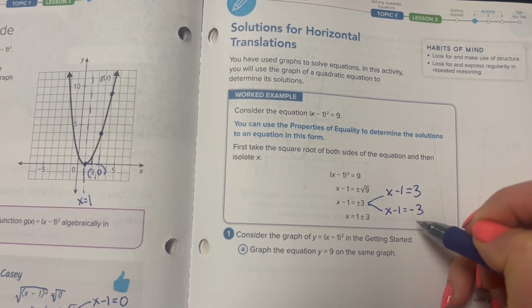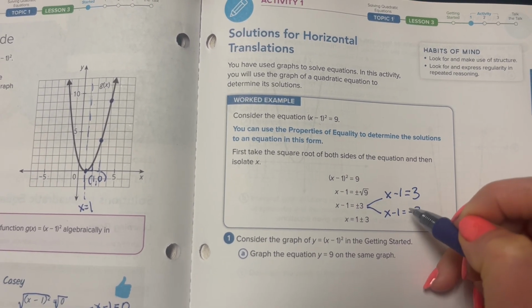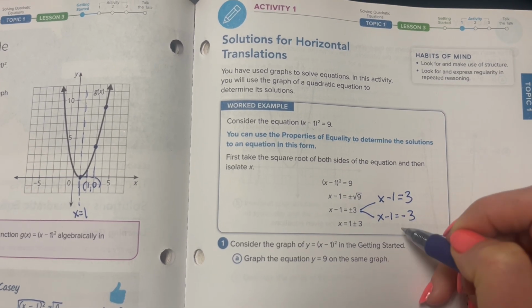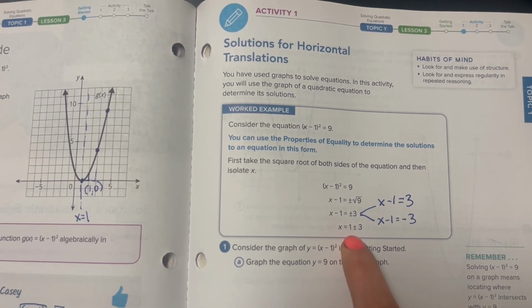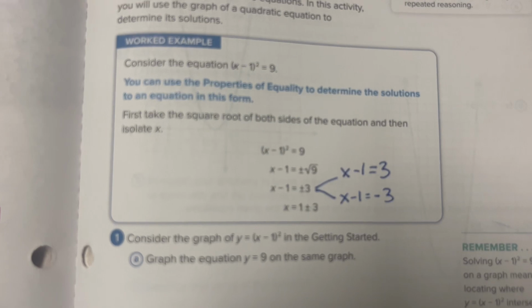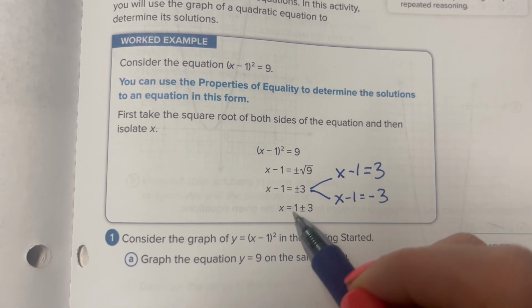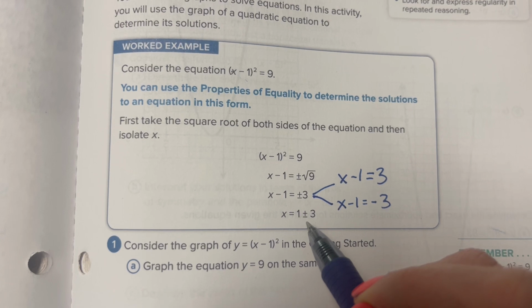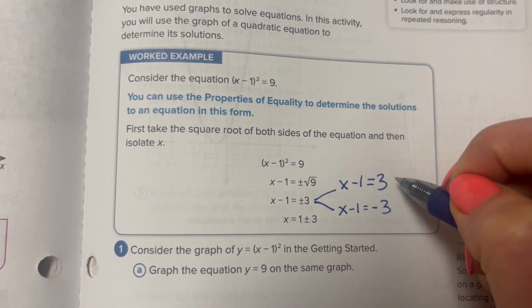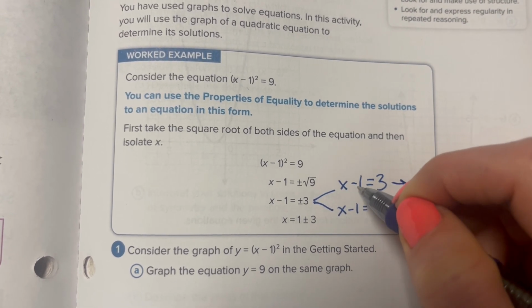So there's 2 options. Add 1 to both sides, and you get 2 different numbers. This is one way to write it. So I'm going to zoom in here so you guys can see this. If you would like to leave it like this, you can. But I'm going to ask you guys, what, x minus 1 equals 3?